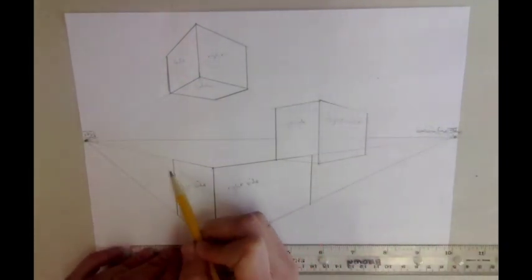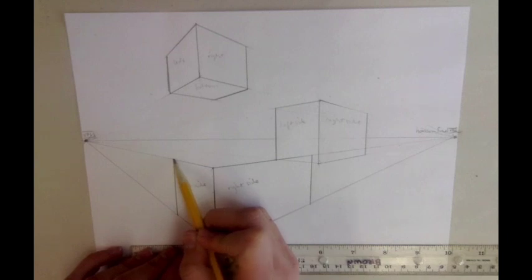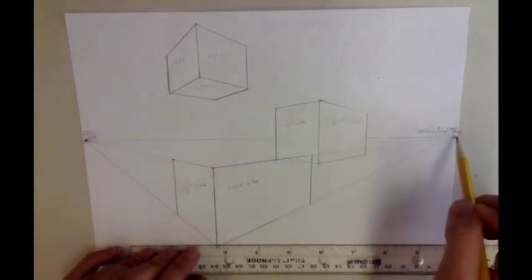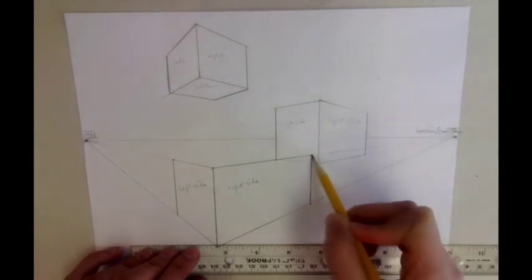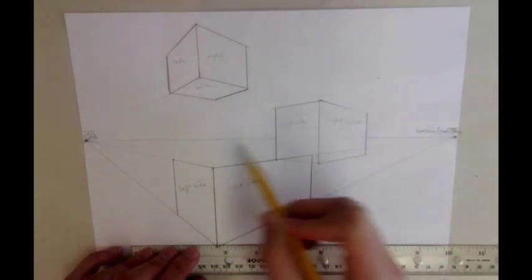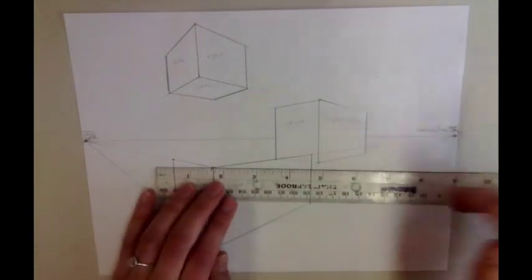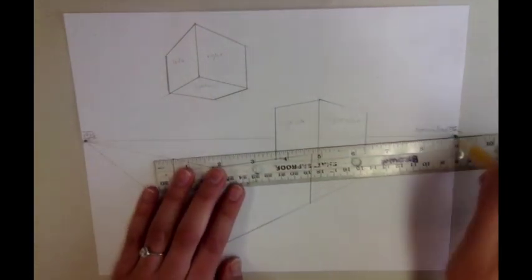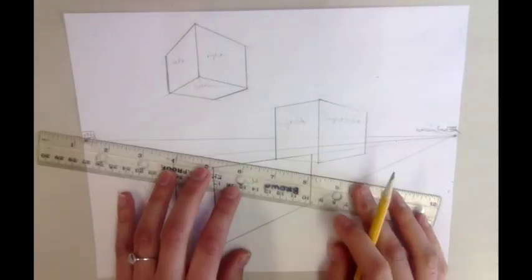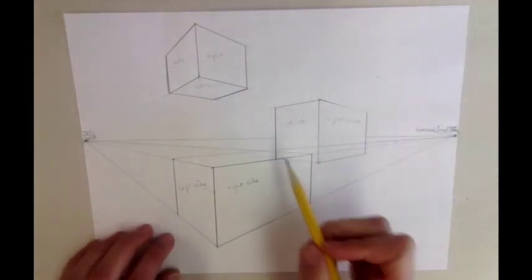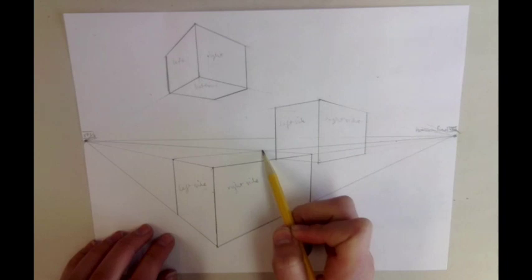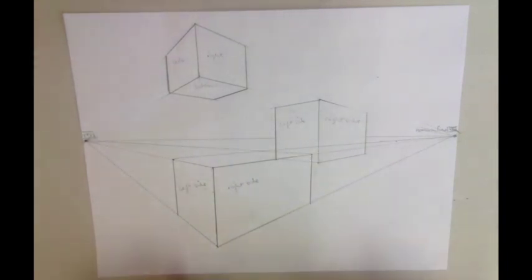And you take your left side of the box and you go to the vanishing point 2, and then you go from the right side and go to vanishing point 1 on the left. Where those lines intersect, that's the back corner of the box.